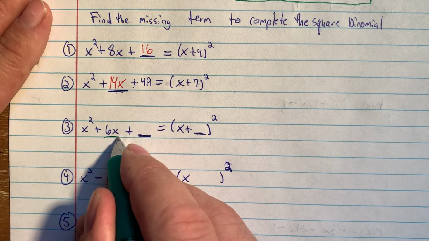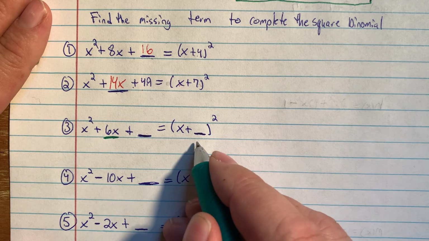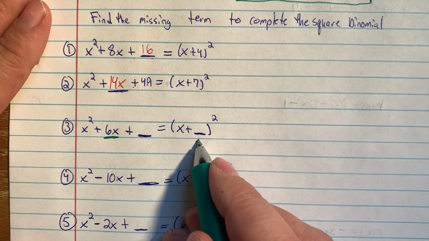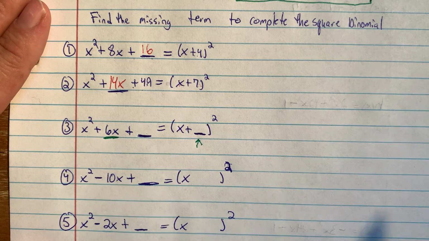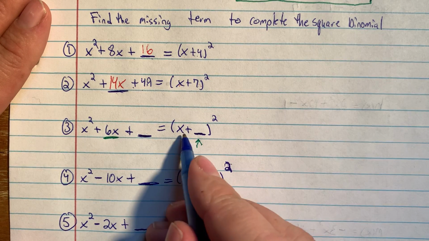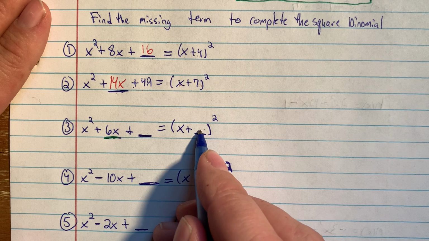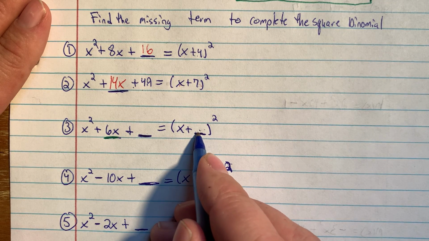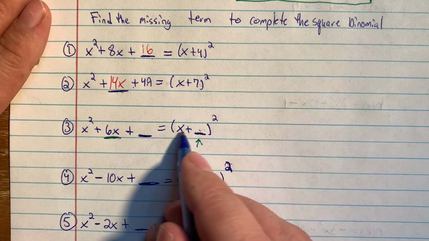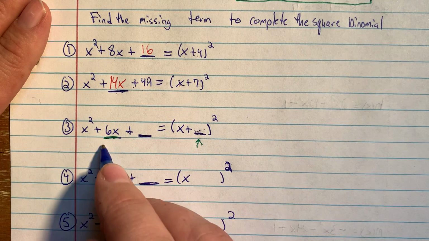The only way we could have gotten 6x is with the right number here. So we're going to actually figure out this number first, and then we'll come back and figure this one out. Because what's going on here is that this middle one is always what happens when you multiply these two together and double it. So what number needs to be here so that you can multiply these together and double it to get 6x?